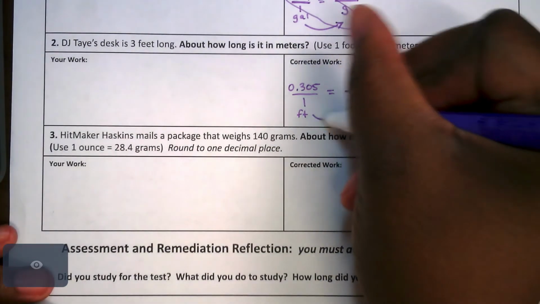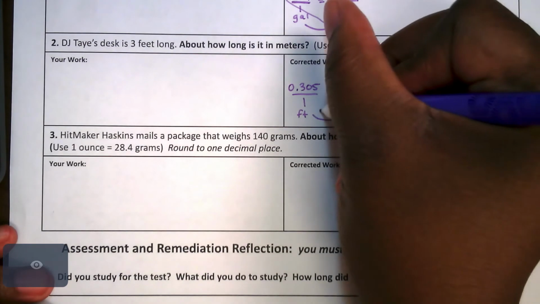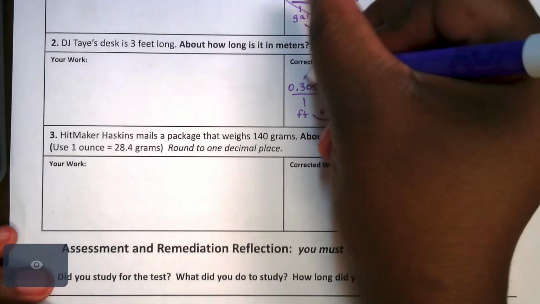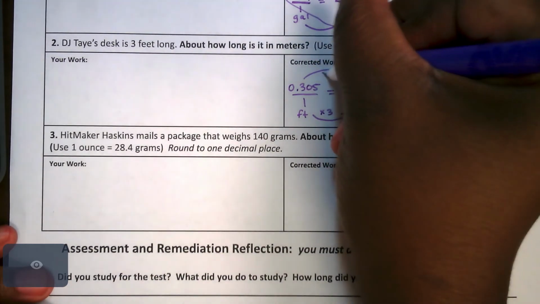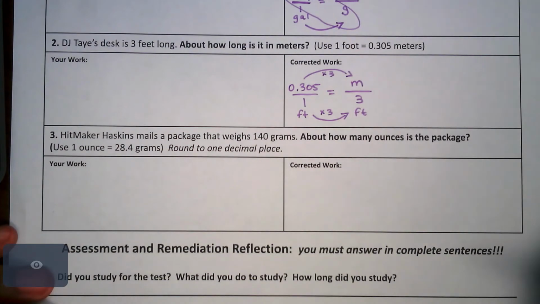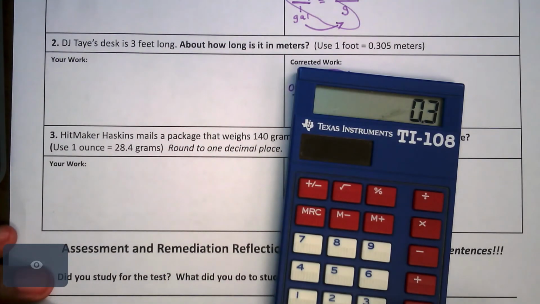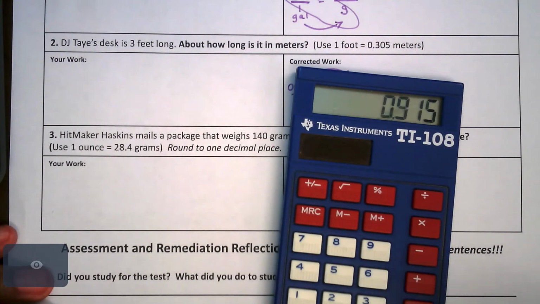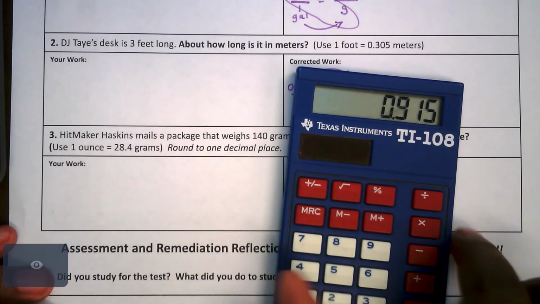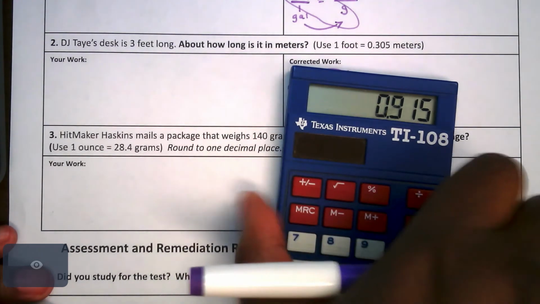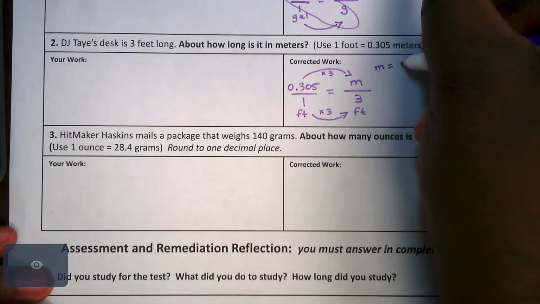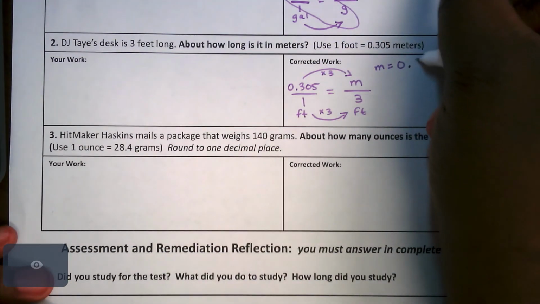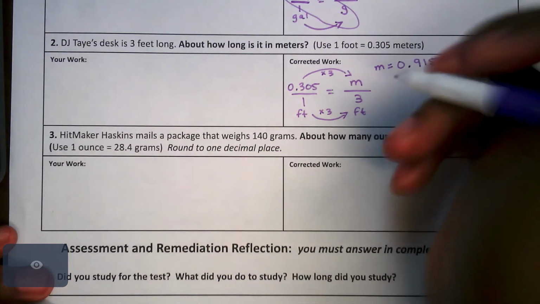So how am I going from 1 up to 3? I'm multiplying by 3. How am I going up here? That means I need to also multiply by 3. So I'm going to take my 0.305 times 3, and it gives me 0.915. And notice it doesn't tell us to round to any particular decimal place. So that means the meters of my desk is 0.915 meters.